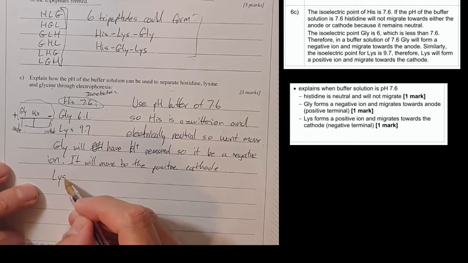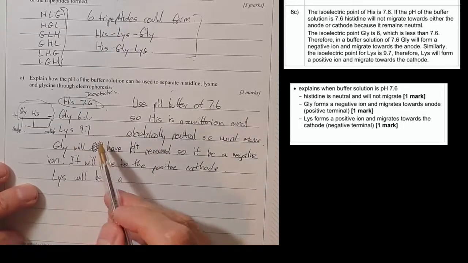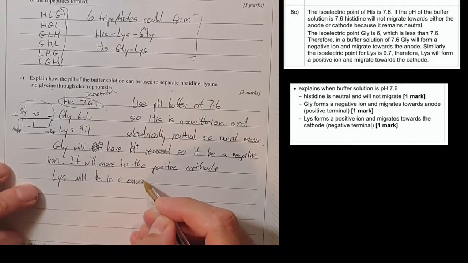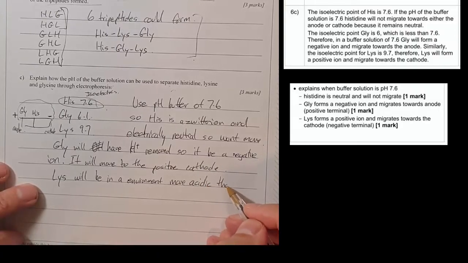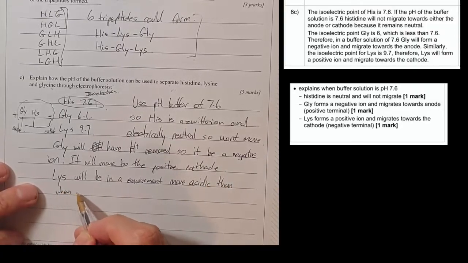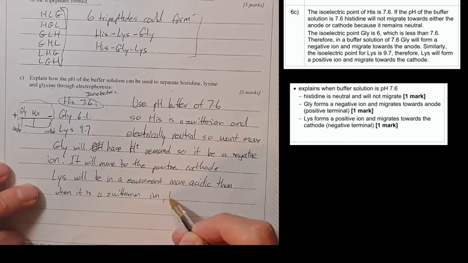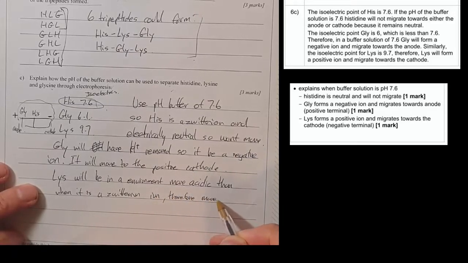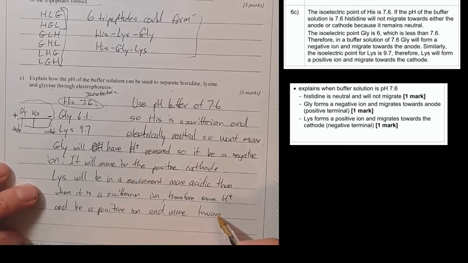Okay, so lysine will be in a 9.7 environment, more acidic than when it is a zwitterion, therefore more H pluses, and be a positive ion and move towards the negative cathode.